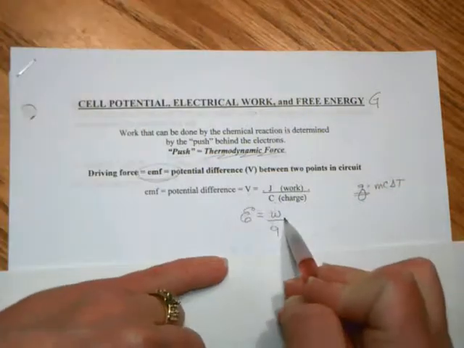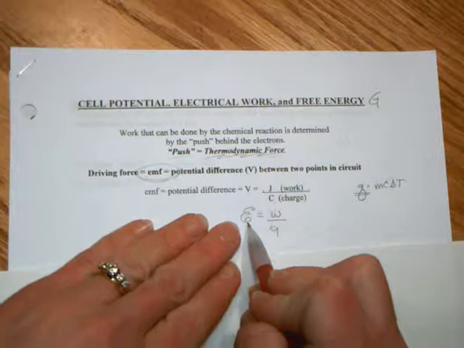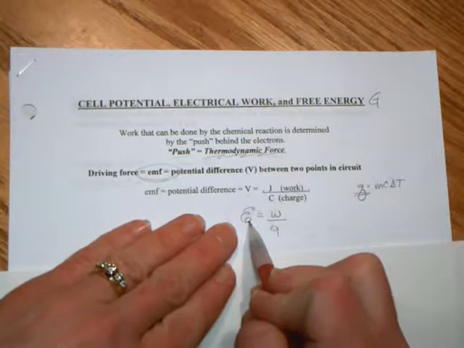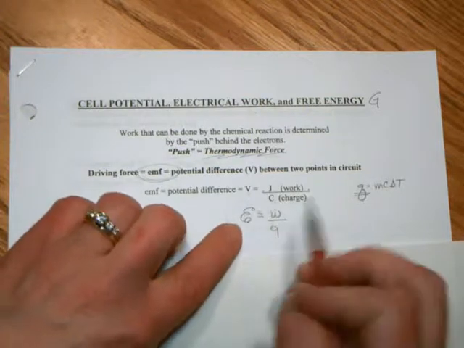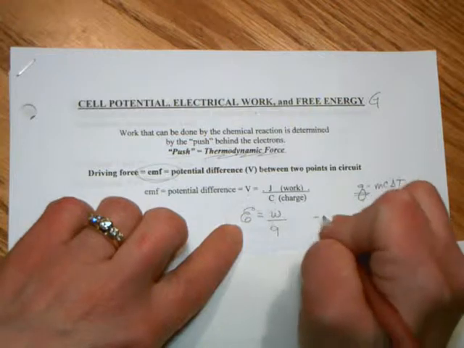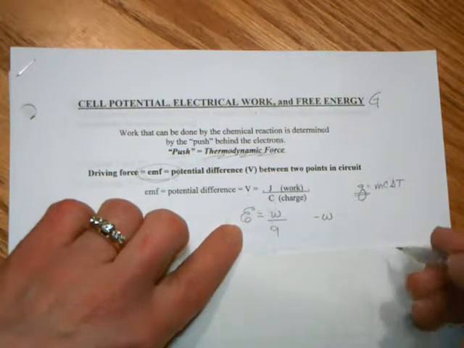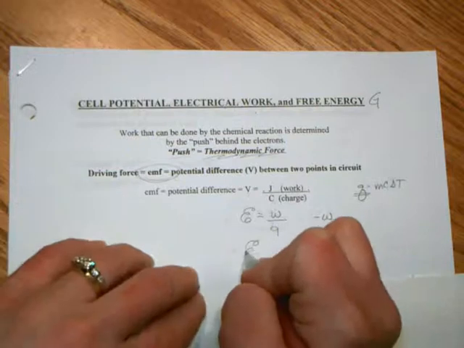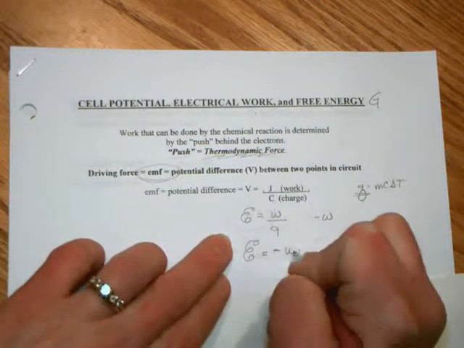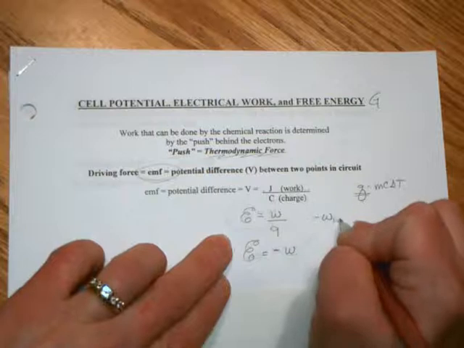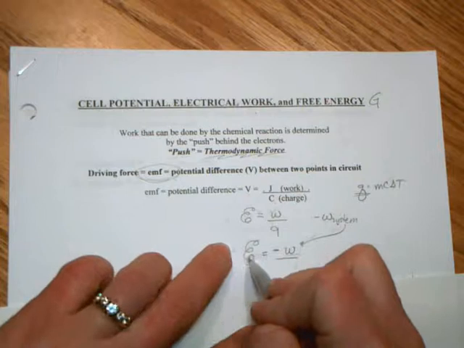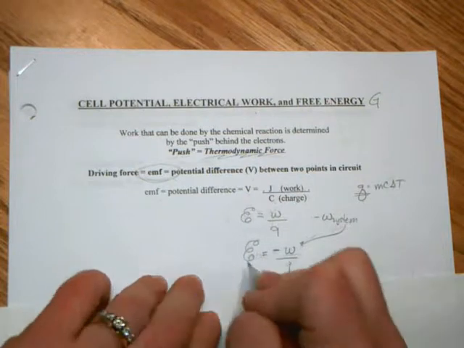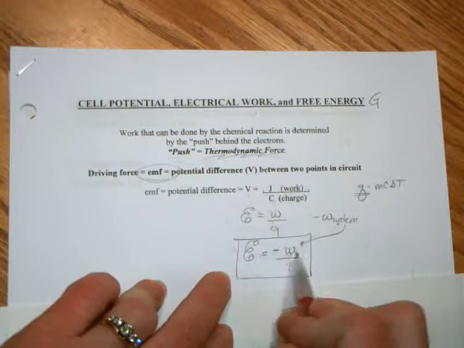We want to be in the perspective of the system. Now remember, the EMF of our cell needs to be positive to be spontaneous, to work for us. But to get this to be positive, from the perspective of the system, work is going to be negative because the system is losing work. So we have to make this equation negative, because otherwise it's going to make the EMF negative. So EMF equals negative work divided by charge.